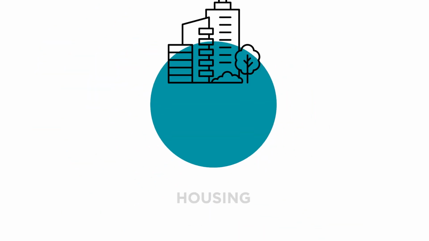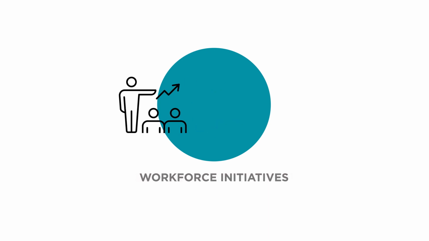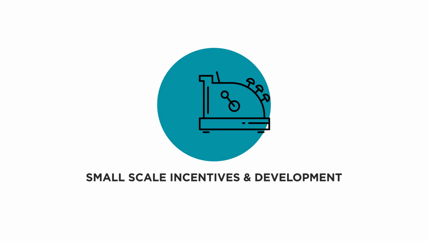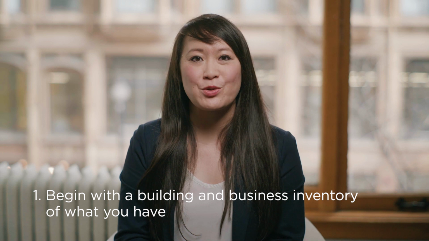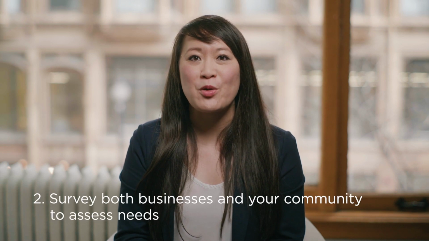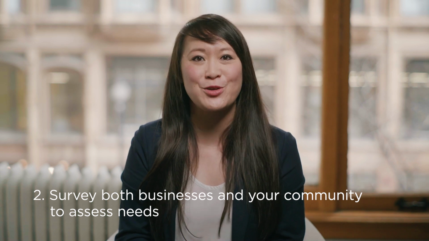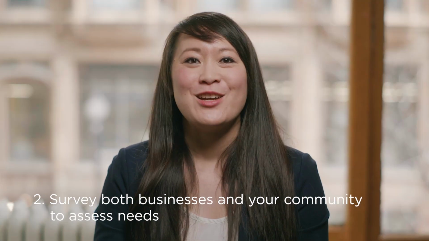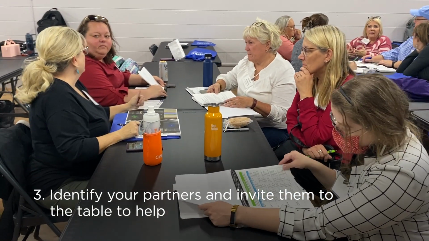Some examples of things economic vitality tackles are work with housing, work with entrepreneurs and small businesses on recruitment, growth, and retention, workforce initiatives, building rehabilitation, small-scale incentives and developments, and pop-up incubator programs. But to get started, simply begin with a building and business inventory of what you have and survey both businesses and your community to assess needs and provide yourself with a baseline for your downtown to start with. Don't do the work alone. Identify your partners and invite them to the table to help.